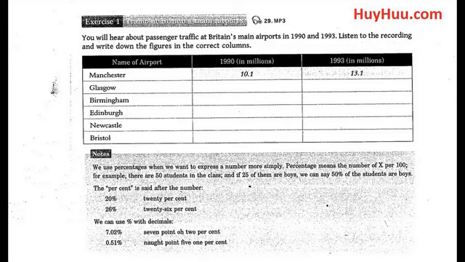Manchester Airport is the third largest airport in Britain. In 1990, it handled about 10.1 million passengers, and in 1993, the number of passengers increased to 13.1 million. In 1990, Glasgow Airport handled 3.9 million passengers, and in 1993, the number of passengers had risen sharply to 5.2 million. Birmingham handled 3.5 million passengers in 1990, and in 1993, the number of passengers was 4.2 million.